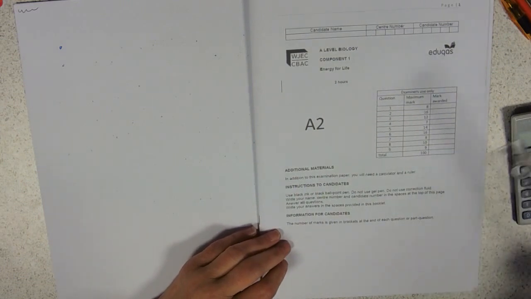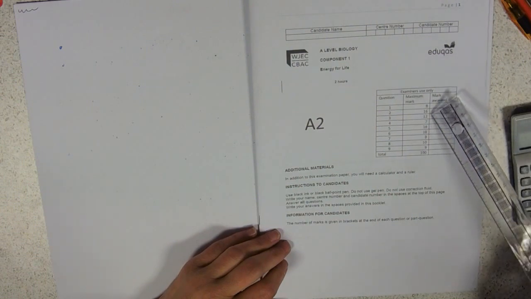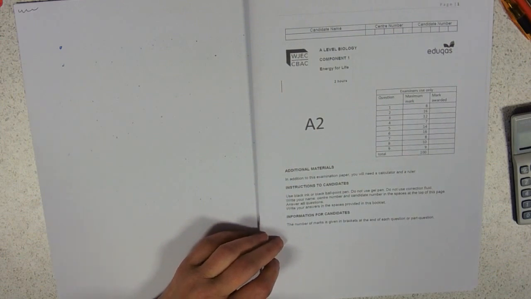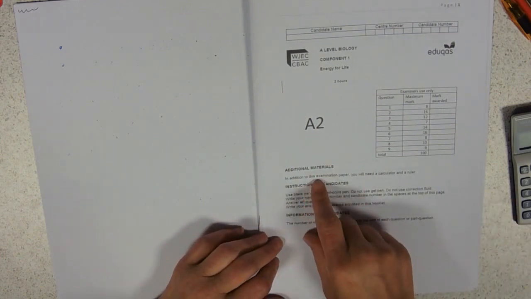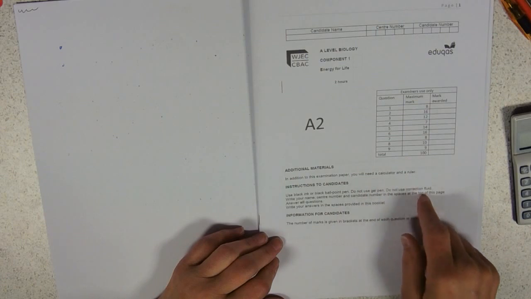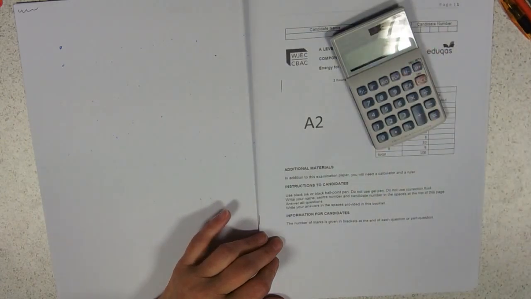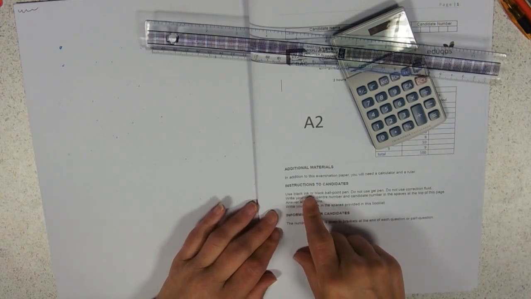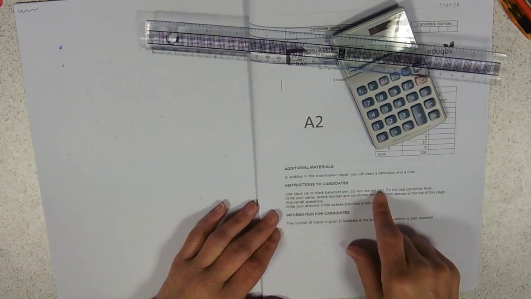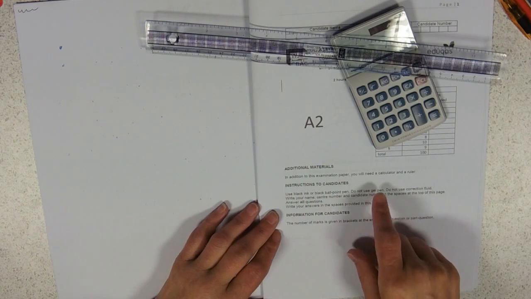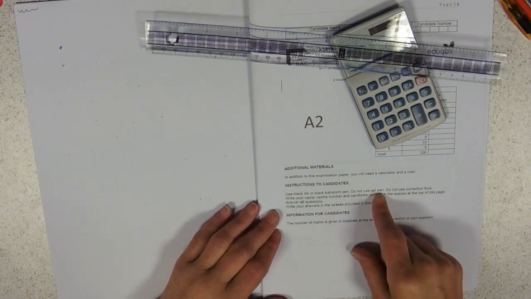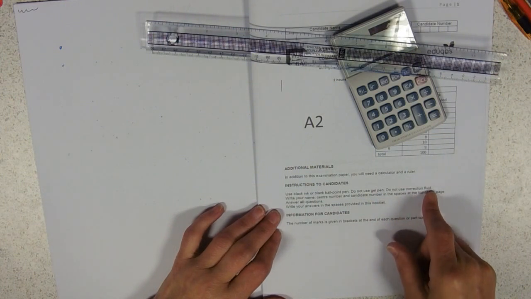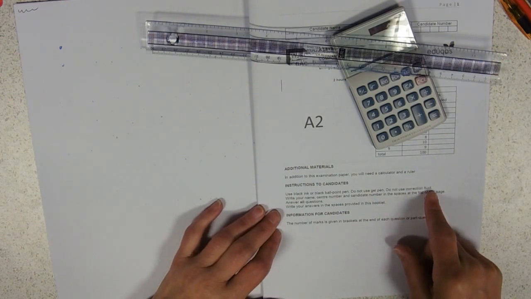So if you prefer to do the longer questions first, why not look to see what they're going to be. It tells you that in addition to this, you'll need a calculator and a ruler. Calculator, ruler, we should have it in all exams. Use black ink or black ballpoint pen, do not use gel pen. That's because gel pens don't scan in very well and these are going to be marked online. You must not use correction fluid either, so you can leave that at home.